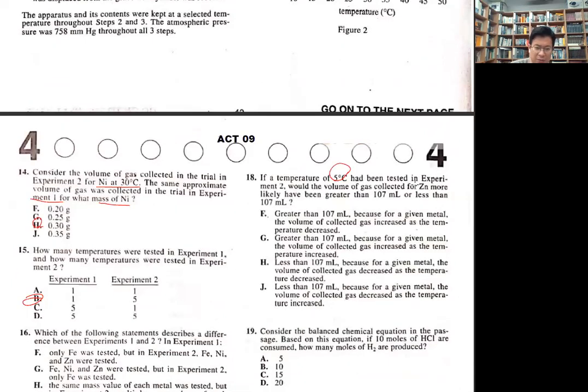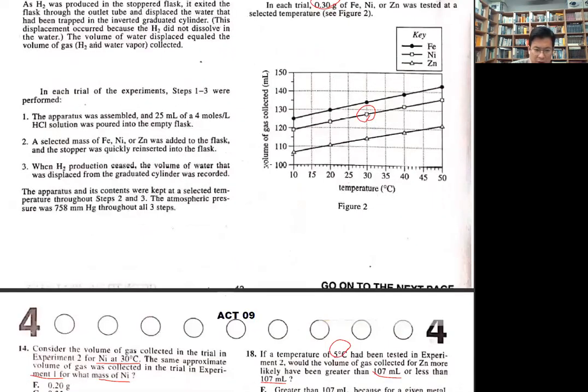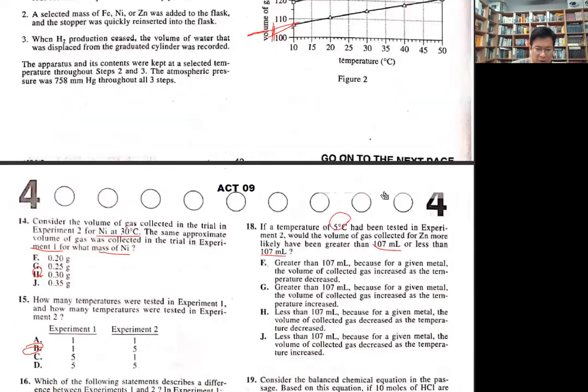Temperature 5 degrees Celsius in experiment 2, gas collected is likely greater than this, less than this. 5 Cn is a triangle, so we just extend it out more like this, and 5 is probably here. It's like 105, no way, 107, 105 I'll say. Yeah, so less than 107, because it's given that as temperature decreases, the volume of gas collected decreases. Yes. 10 is 107, so it's lower than that.